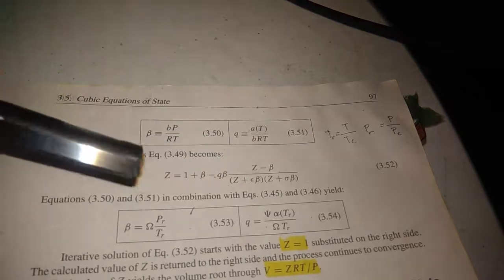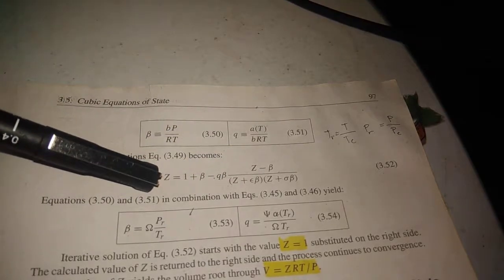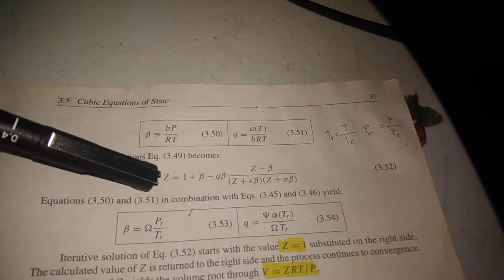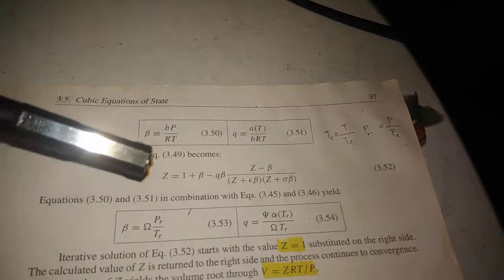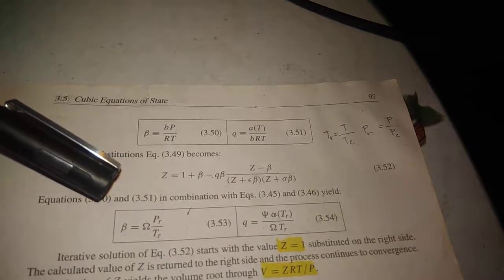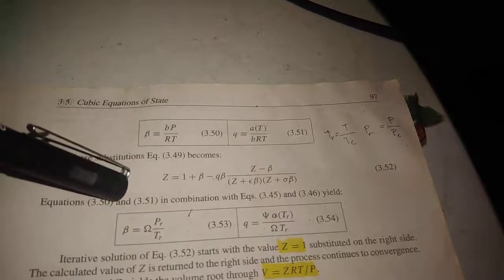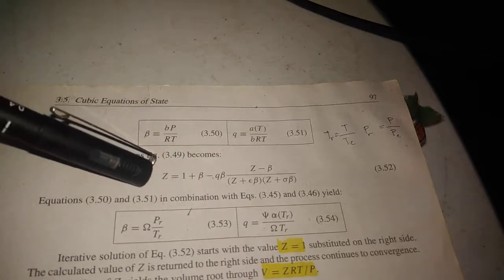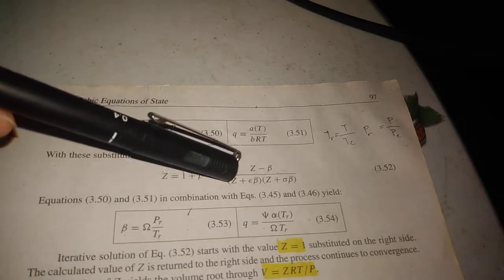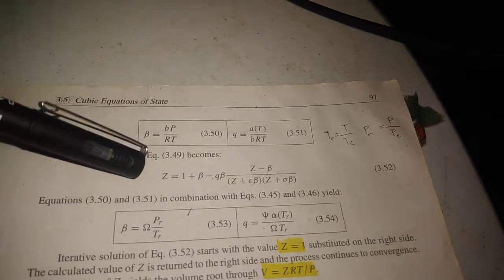So what do we do? We iterate. I think there are some calculators with shift solve, but I don't recommend using it. Remember, this is a cubic equation of state, so there are 3 possible roots. If you use shift solve, what if your calculator gives the wrong root? So we need to perform iteration, since it's difficult to solve and we can't isolate Z, because Z is on both the left and right side.